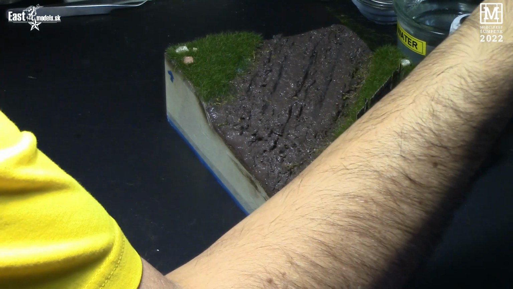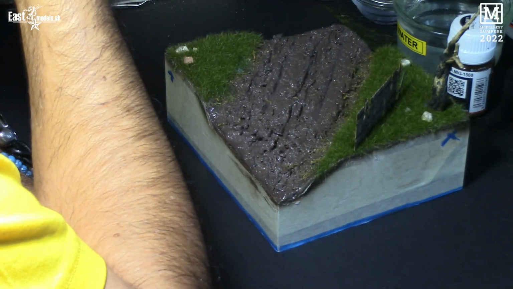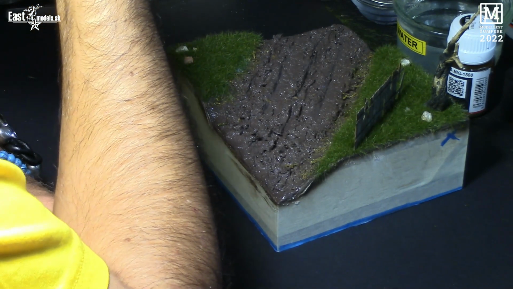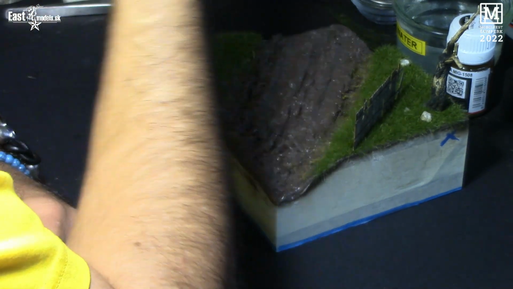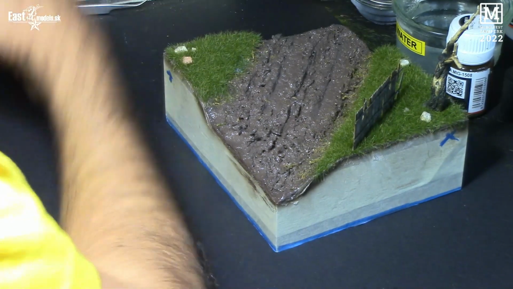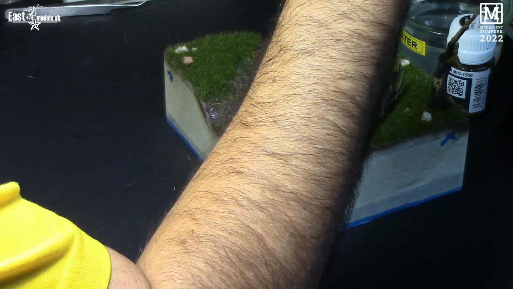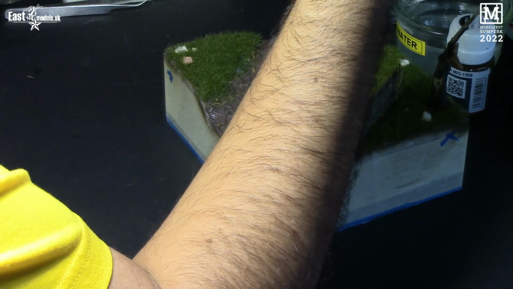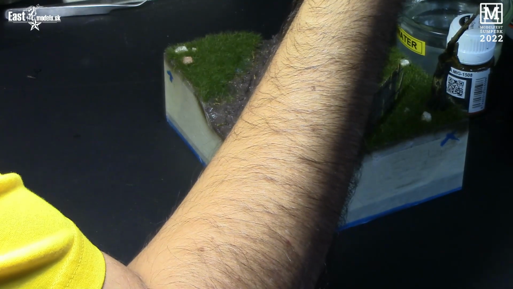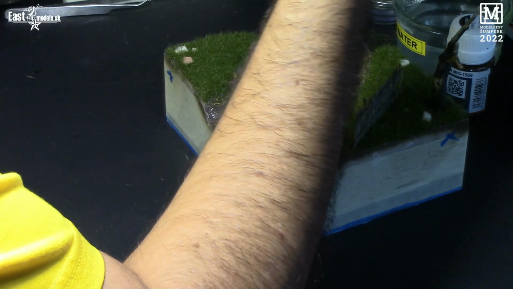If you need to create water, I usually use a bicomponent resin, transparent resin bicomponent, because it's very easy to use and it's easy to dominate the technique. In a glass you put 50% of one of the products and 10% of the other product.